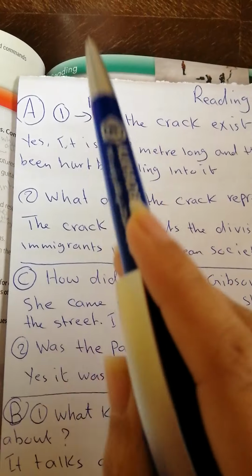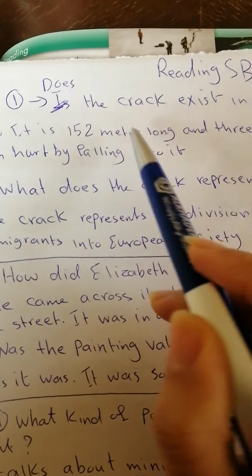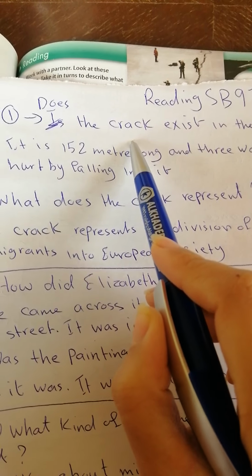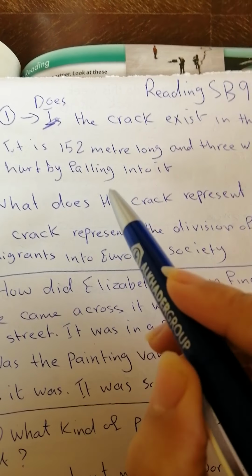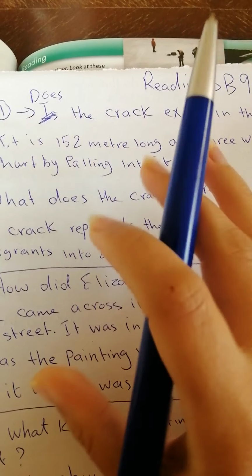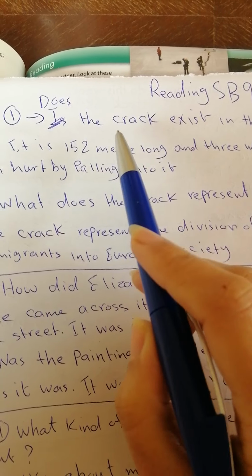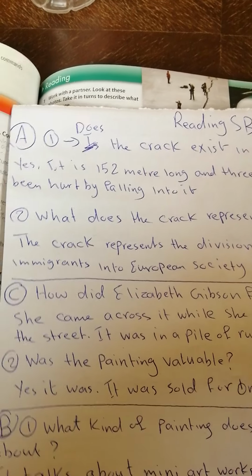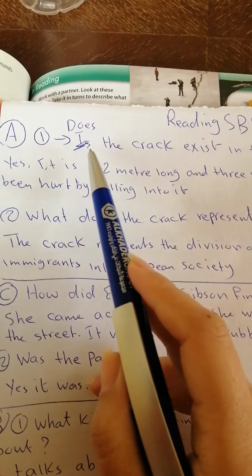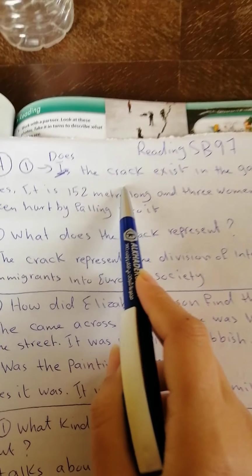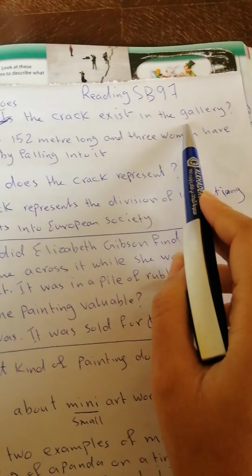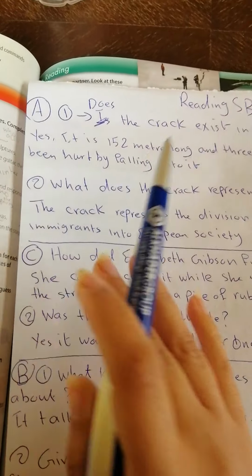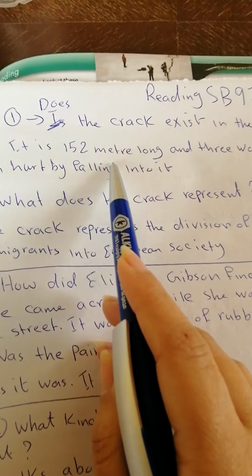If you remember, when we talked about paragraph A, we said that there is a sculpture and it's a crack, and this crack is found on the ground or on the surface of the exhibition or the fair in the London Museum or the London Gallery. So let's read the question. Does the crack exist in the gallery? Does it exist? Is it real? Yes, it is. It is 152 meter long.